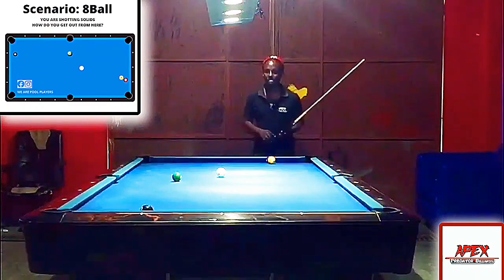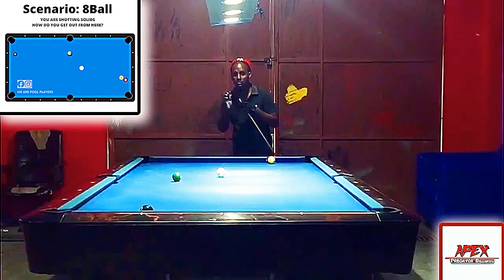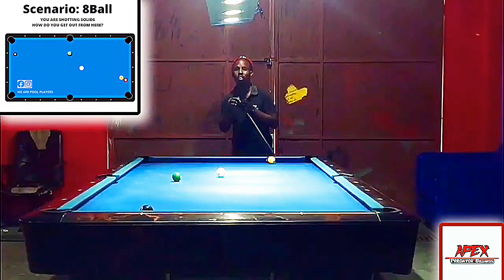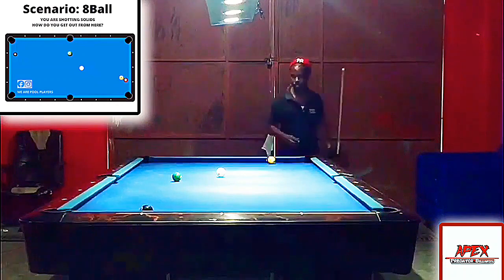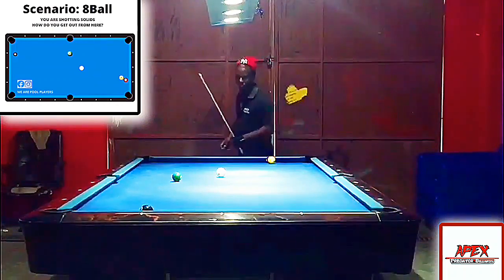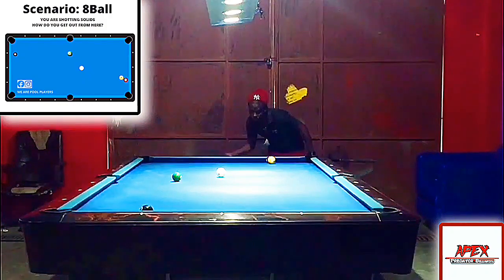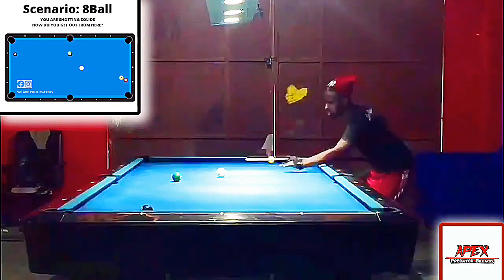However, the disadvantage is that the shot is a bit tougher and requires absolute pure hit onto the cue ball and clean contact onto the contact spot of the 6 ball. So let's see if we can execute this one time. So I'll go through my entire shot routine here. I'll try to pocket the 6 as clean as possible with center ball.